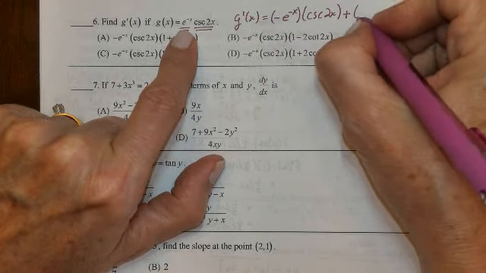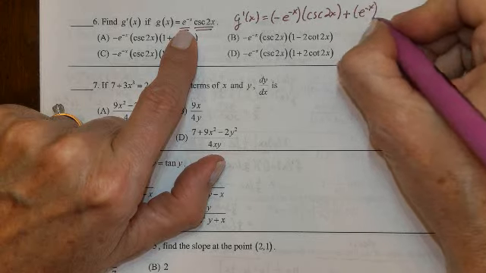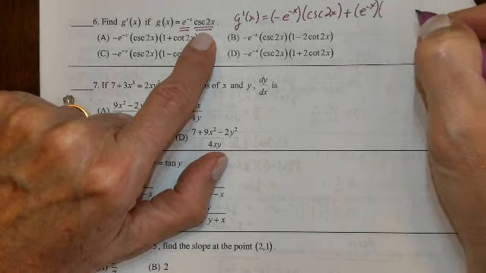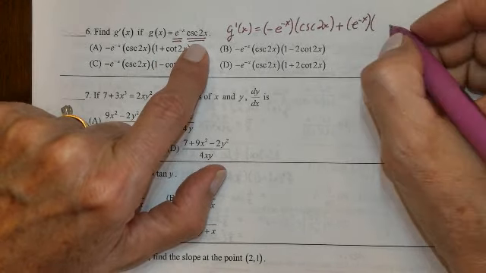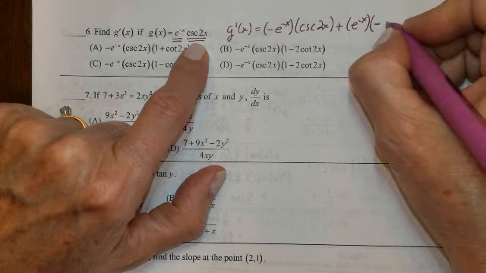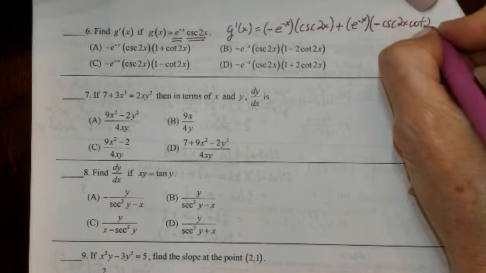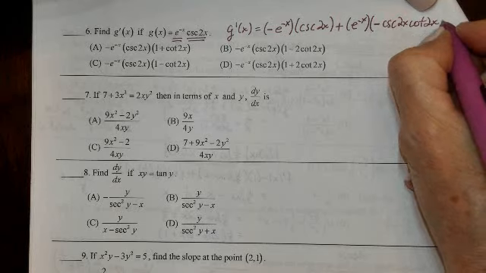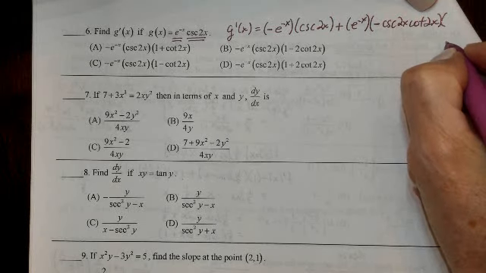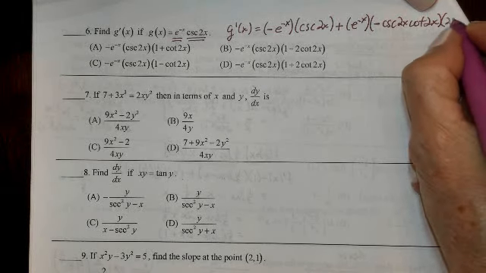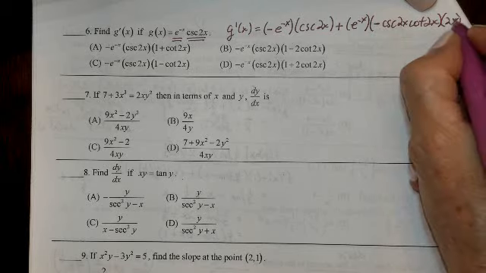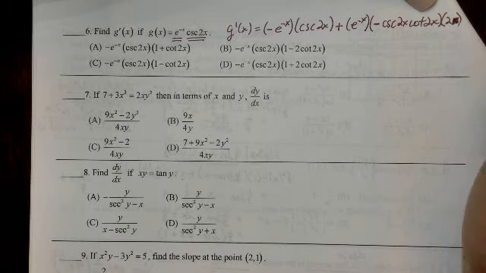plus, now I'm leaving e to the negative x alone, and I'm writing the derivative of cosecant of 2x, which is negative cosecant 2x, cotangent 2x, times the derivative of 2x. This is a chain rule, so derivative of 2x is just 2.